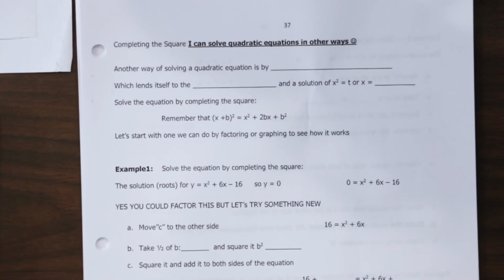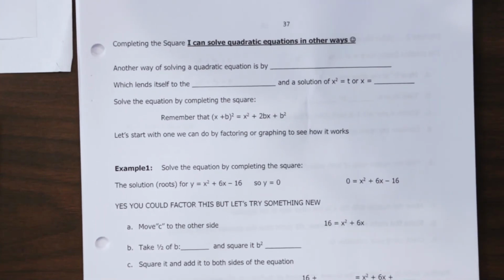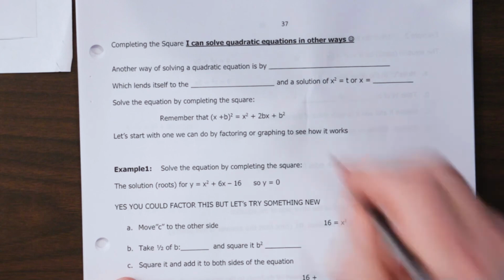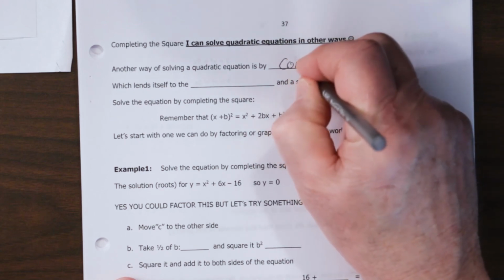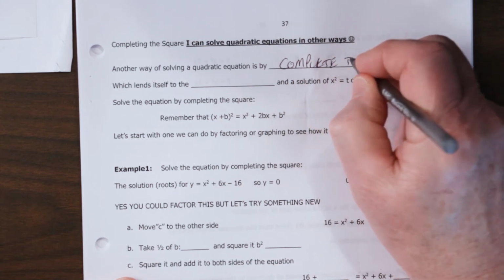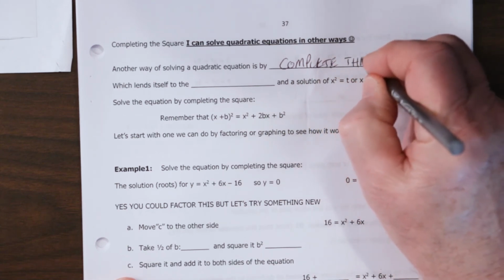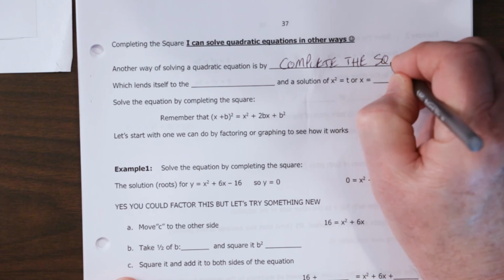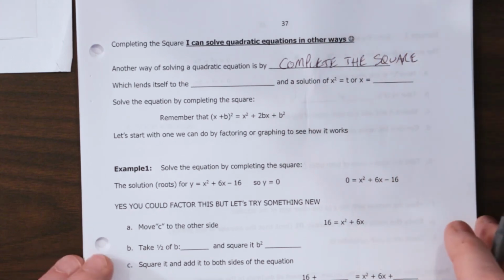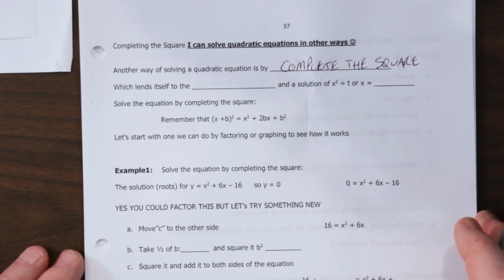In another way. So this is page 37, and we're going to solve quadratics in a different way, and that is going to be called, another way of solving it is called completing the square. Completing the square is a process, it's an algorithm, and you do the same thing every time. It's not the easiest thing in the world to do.